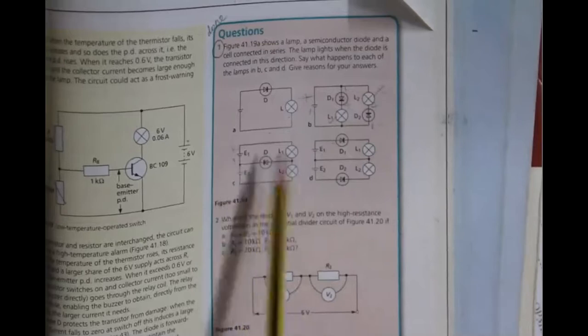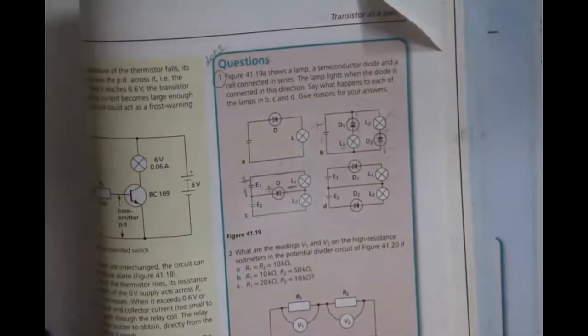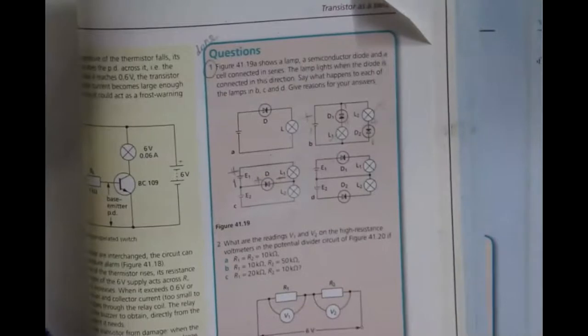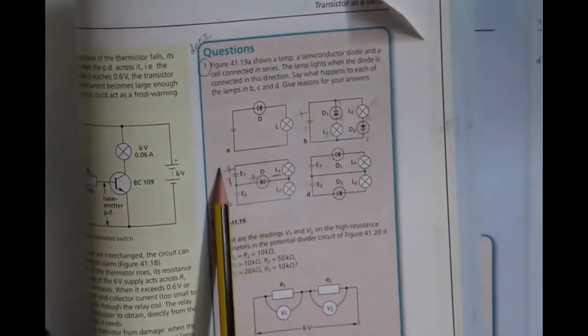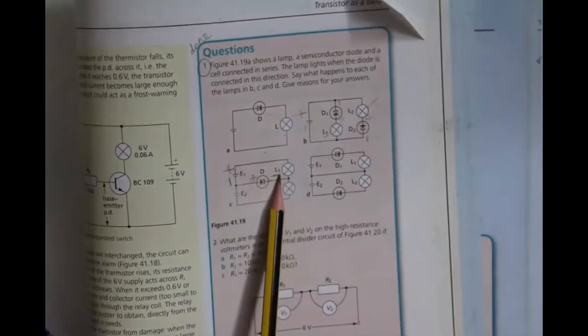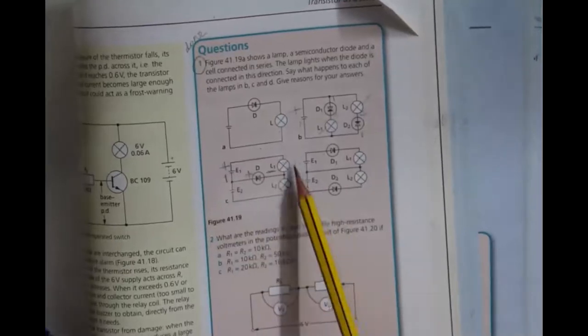Can you mark them more clearly? So the positive, negative line up, the positive, negative line up, because we're forgetting about this part of the circuit for now, and that means this lamp is gonna light up.